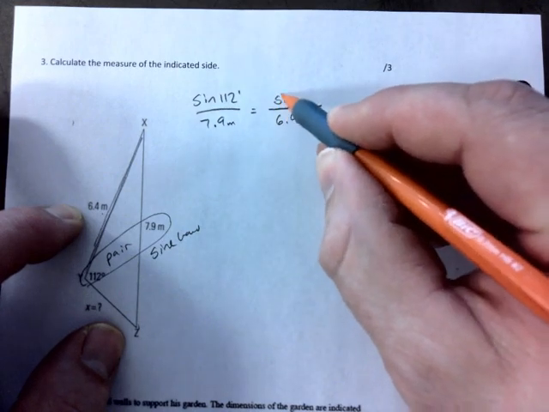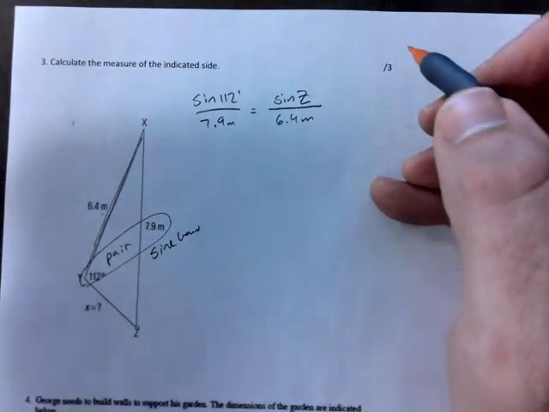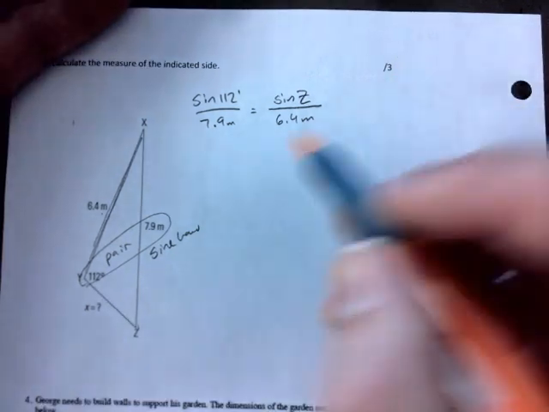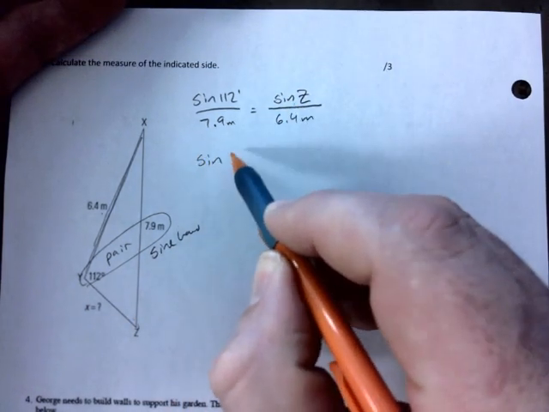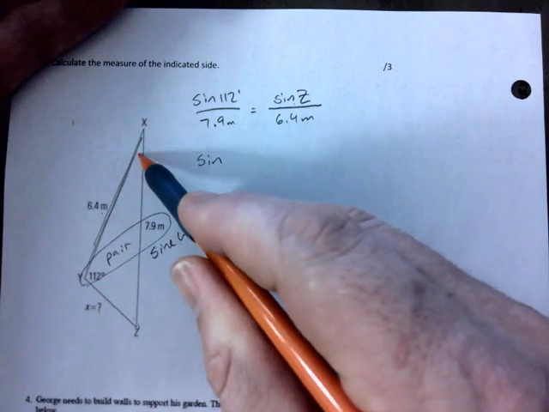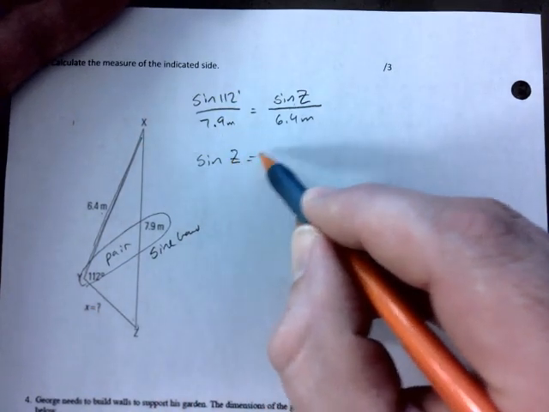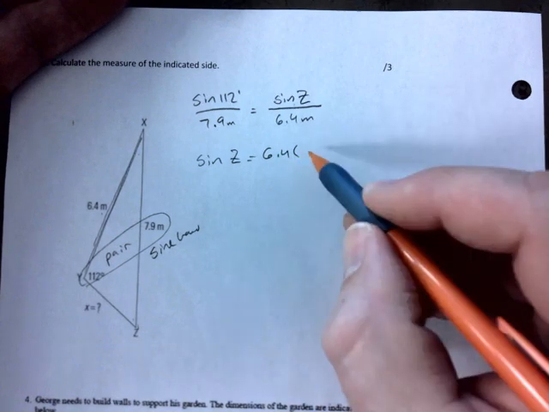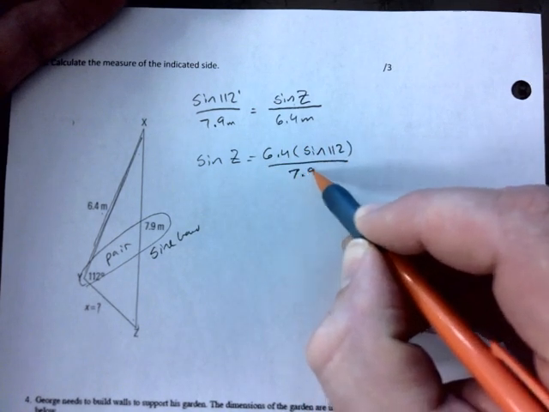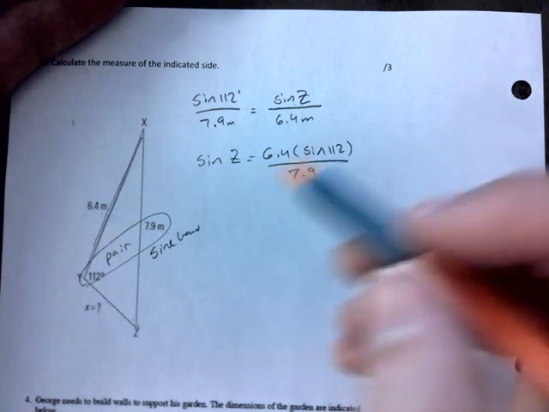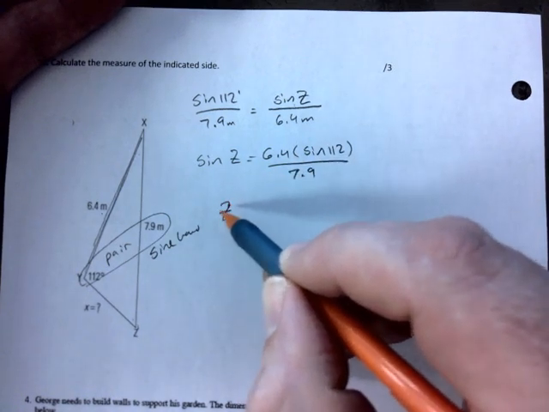However, you don't know angle Z, or Z, whatever you want to put in there. So that's what you're solving for first and foremost. You don't have a choice. You can't go for side X because you don't have angle X. That's what I was trying to tell you earlier. Sometimes you just start solving and see what happens.